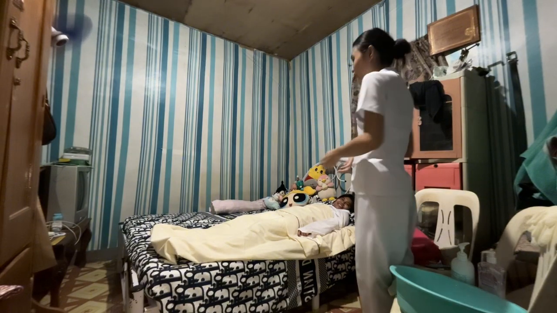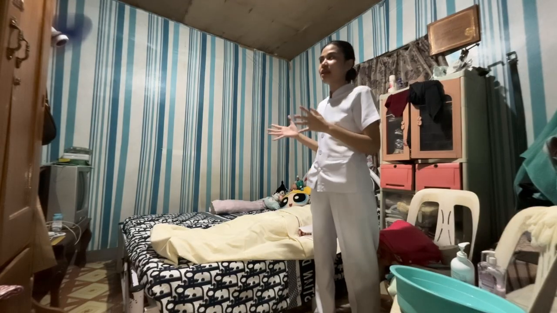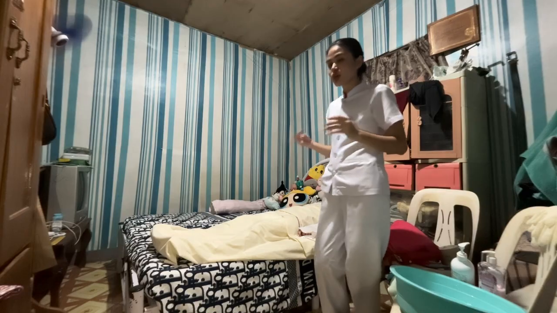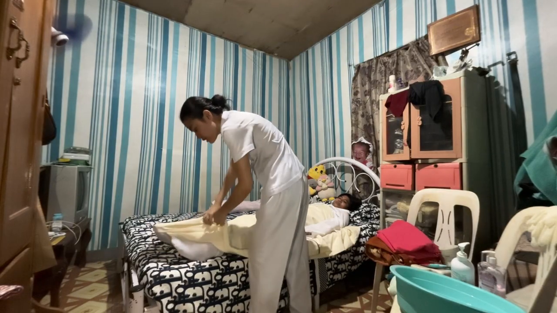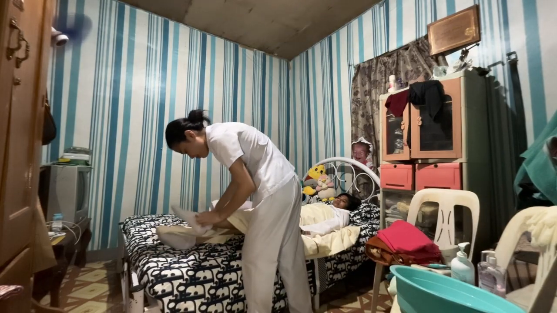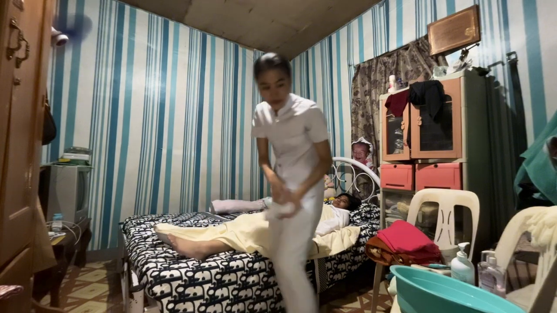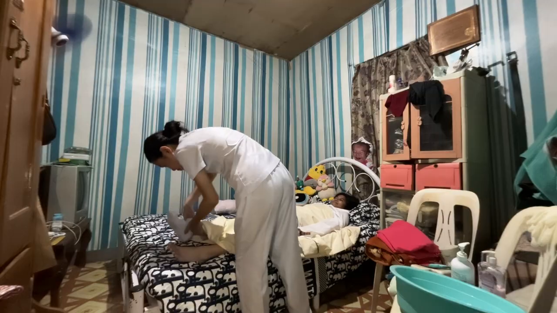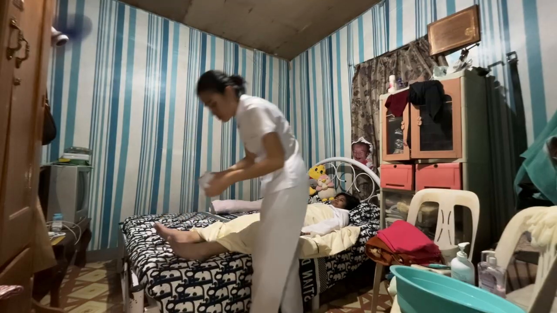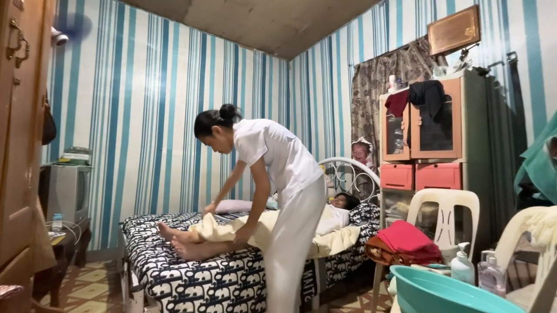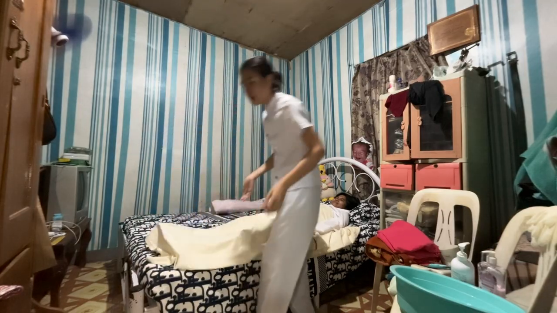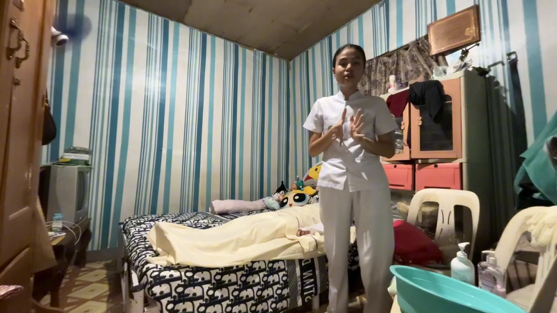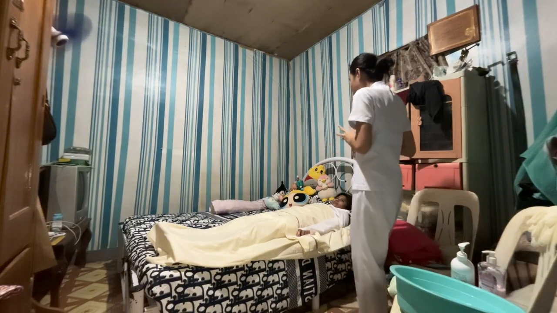Okay, so after that, I will close the door or the curtain and adjust the room temperature if needed. Then, I will be removing any anti-embolism stocking or compression device, according to facility policy. Then, before starting the bed bath, I will ask the patient if she would like to use a urinal or bed pan. So, ma'am, would you like to use a urinal or bed pan?